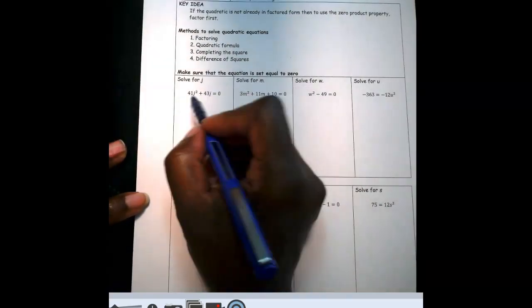So for our first one, we've got solve for j. We've got 41j squared plus 43j equals 0. It's already set to 0, so what we're going to do is think about 41 and 43. Both of those are prime numbers, and we know that they're prime because only 1 times 41 gives you 41. Only 1 times 43 gives you 43, so they have no number greater than 1 in common. So to divide both by 1 won't do anything. So we're just going to leave 41 and 43 as is.